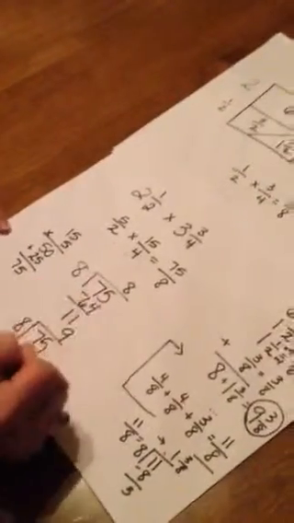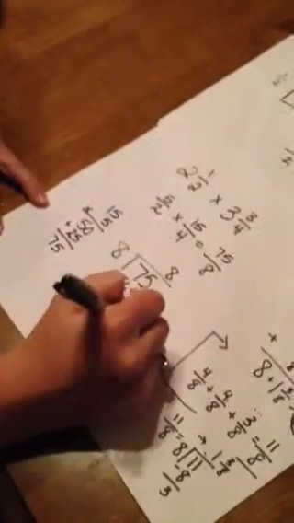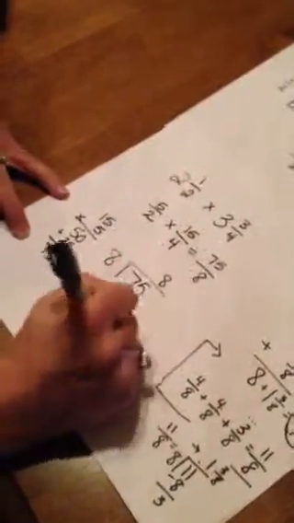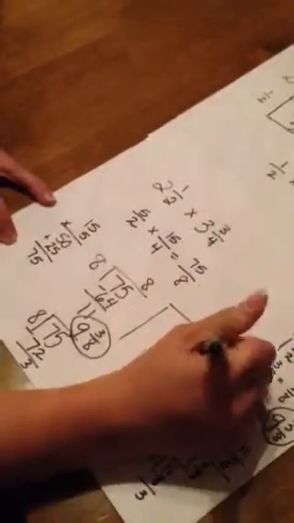And 8 times 9 is 72. I have 3 eighths left over. So you can see that my answer when I change it to an improper fraction is the same as my answer when I use the area model. And that's all.